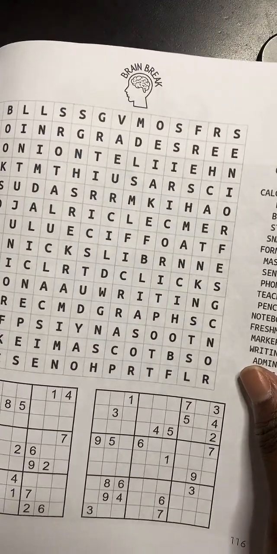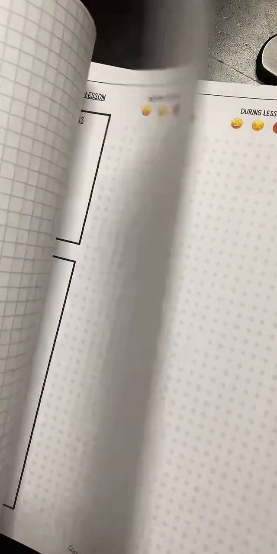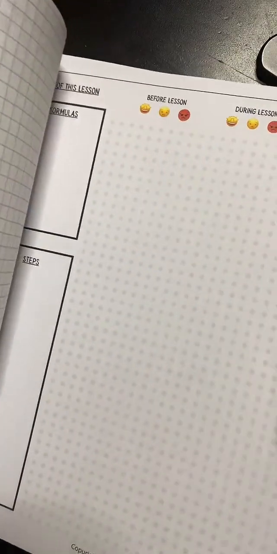Everyone needs a brain break. Sometimes you just need to get off the phone and veg out for a little bit. That's usually helpful for students when they get overwhelmed and sometimes they just want to relax.